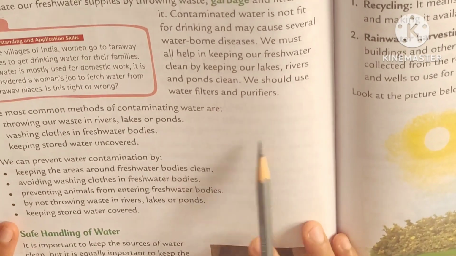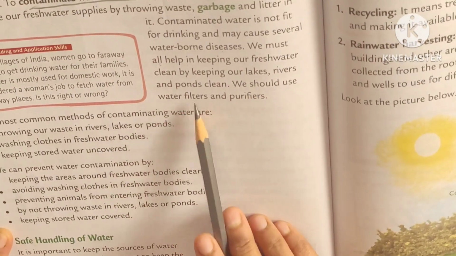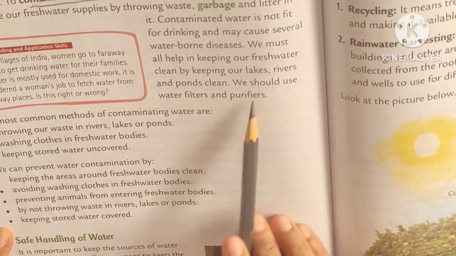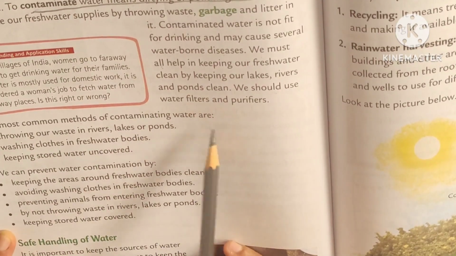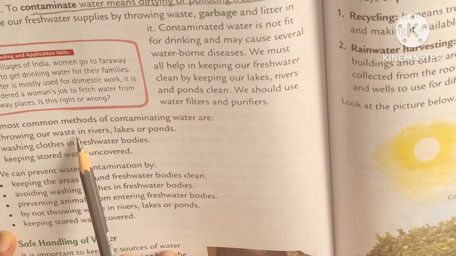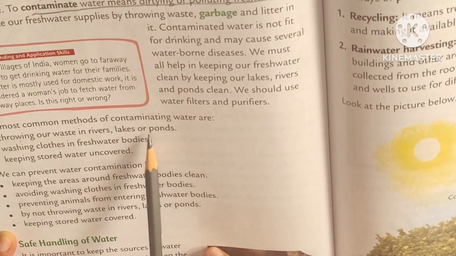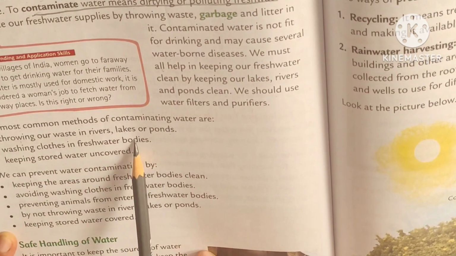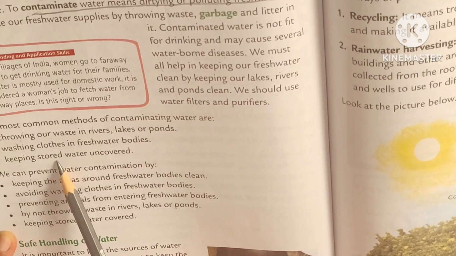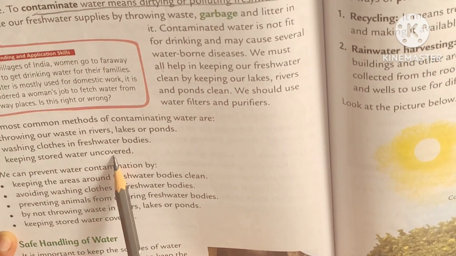We should use water filters and purifiers. The most common methods of contaminating water are throwing our waste in rivers, lakes, or ponds, washing clothes in freshwater bodies, and keeping stored water uncovered.